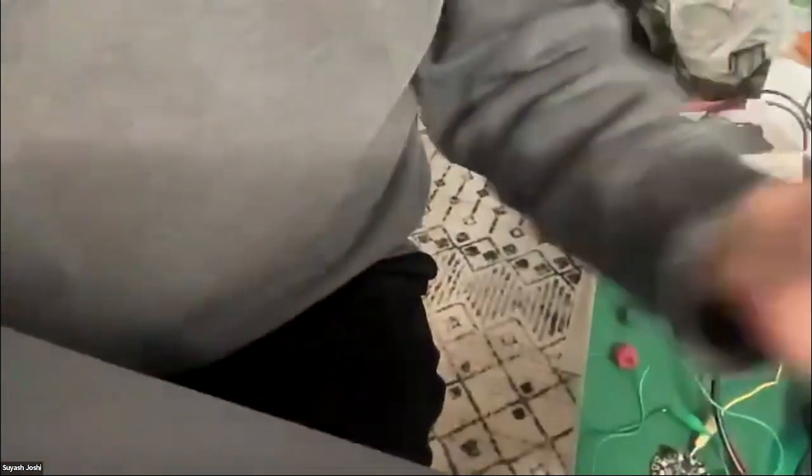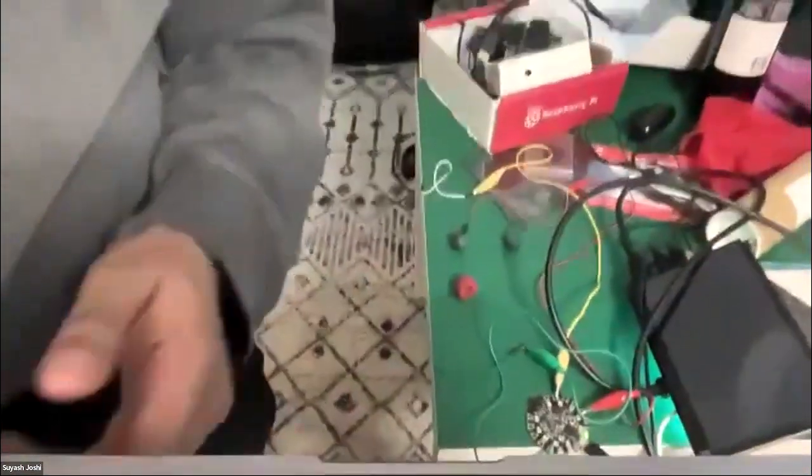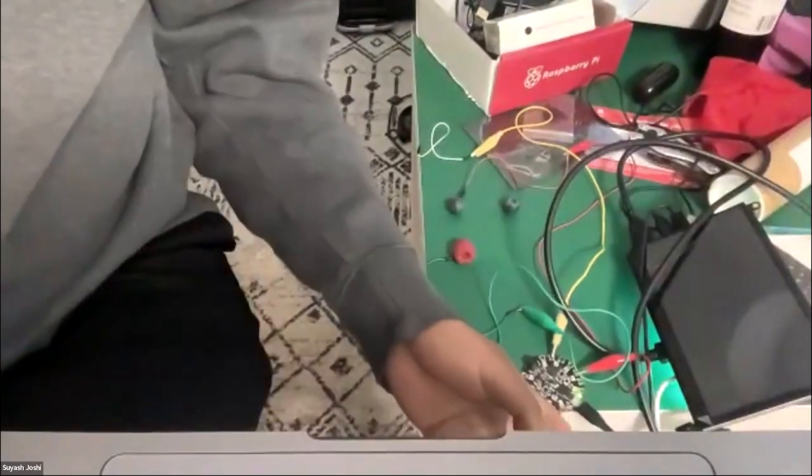Pardon my room, everything here is kind of a mess. Let me make sure I have the right software running, because I need another software in the background. Okay, that's on now. I'm on my laptop, and I'm going to put this camera so you can see below what I have here, the contraption.